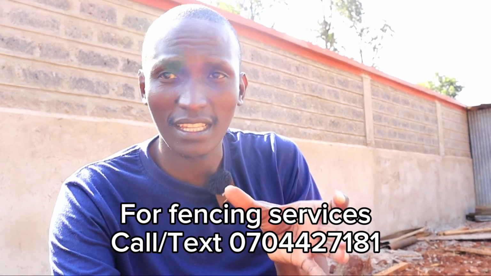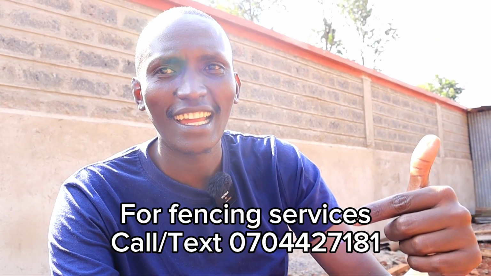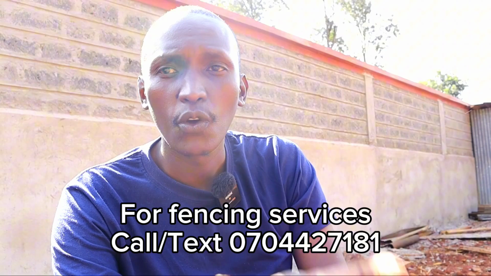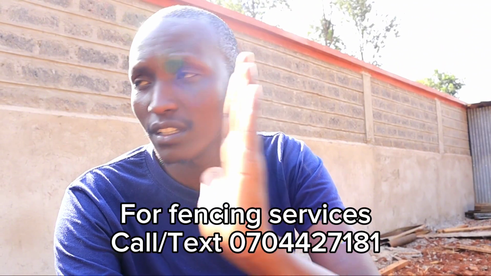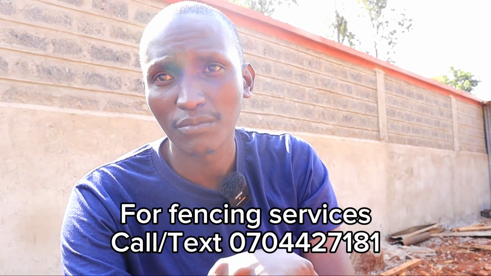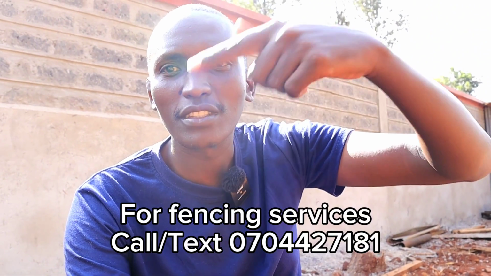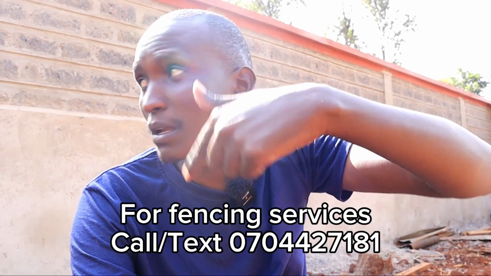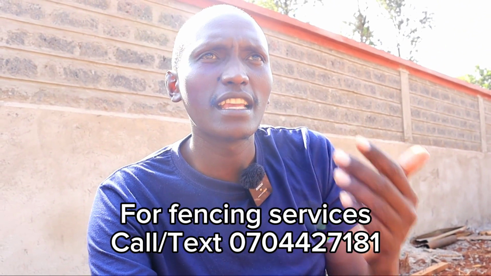Ukijenga column peke yake inakula mbao mara 4, and ina take more time kufunga, which is okay by the way, sijakasema, but ukishikanisha column na mawe una save mbao na una save time, because now all you have to fill is that gap on there, and then when you are done unakuja unamalizia unapiga plaster. So that's the idea on walls.